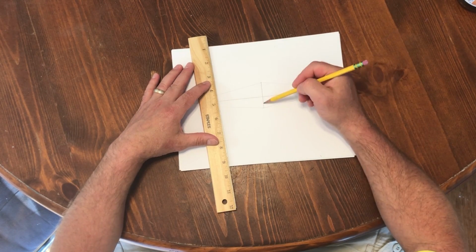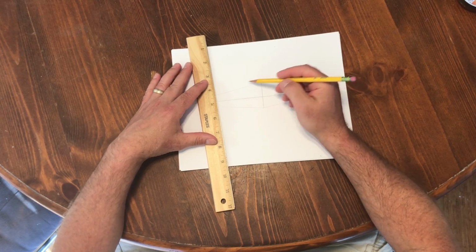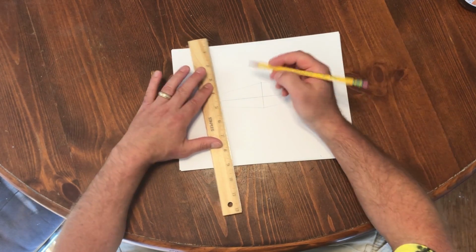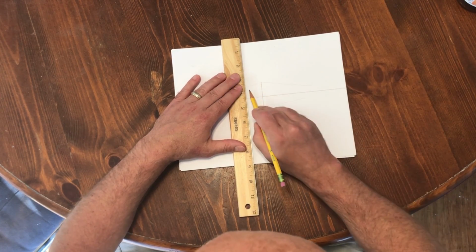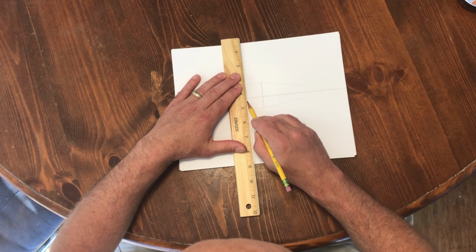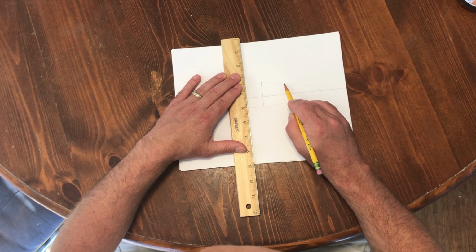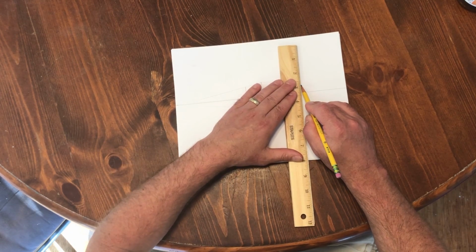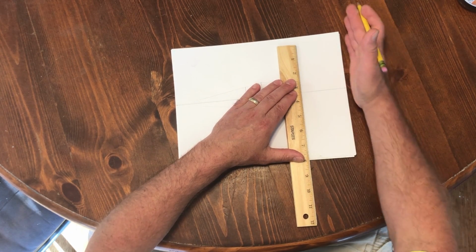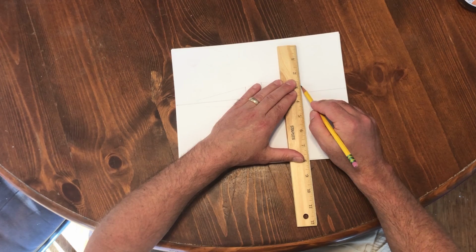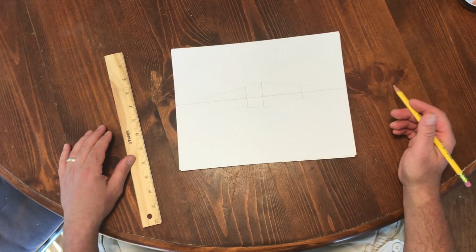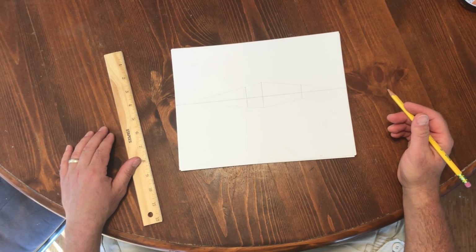Okay, so 1 vertical line, 4 vanishing lines, 2 to the left, 2 to the right, and then 2 vertical lines. 1 here, and 1 here maybe. Could be pretty much anywhere, but they need to be nice and parallel to the side of your paper, making them vertical. Okay?